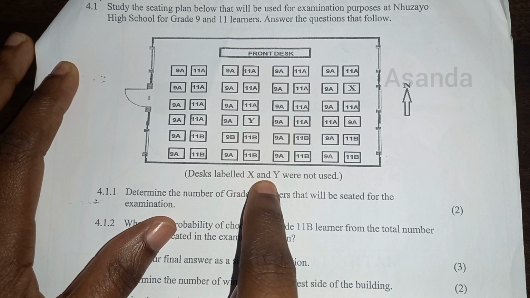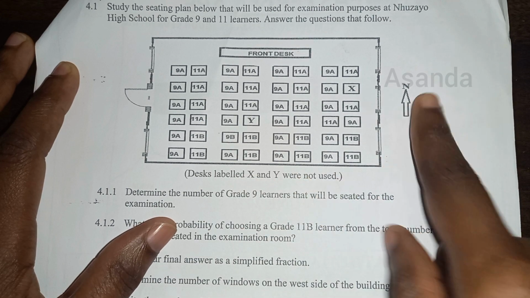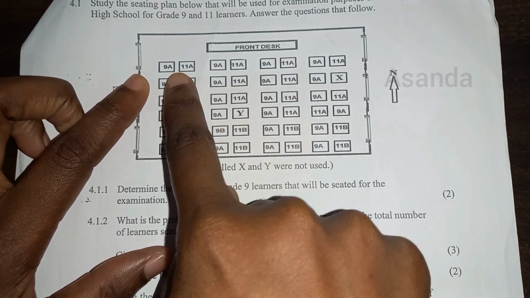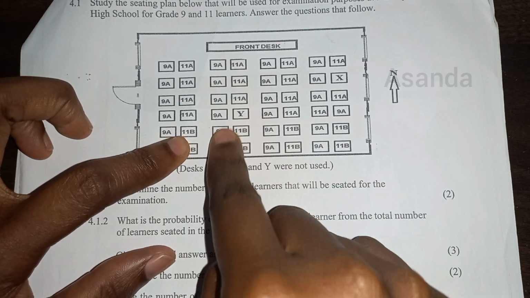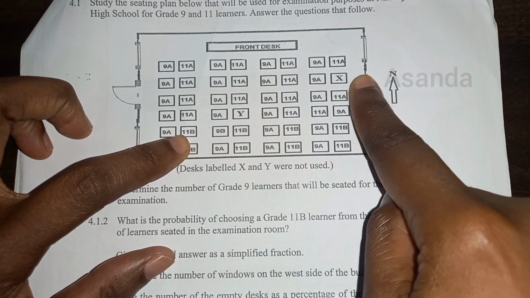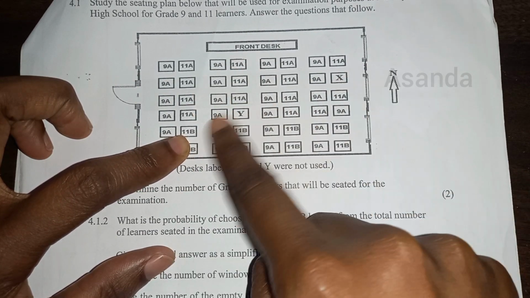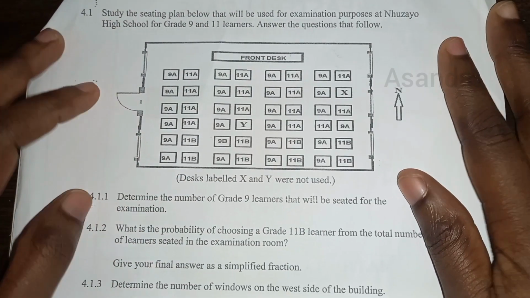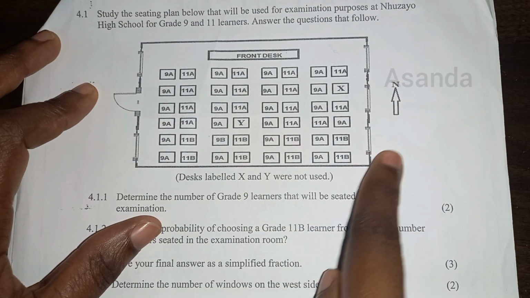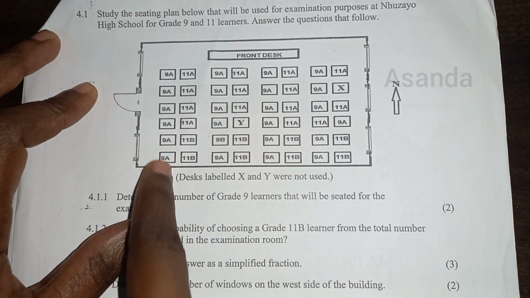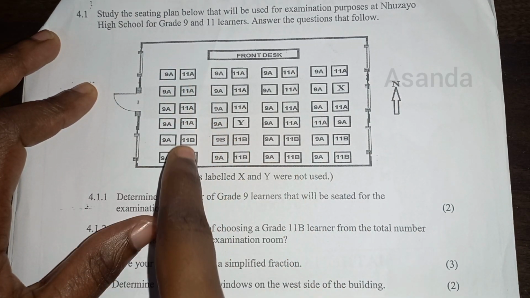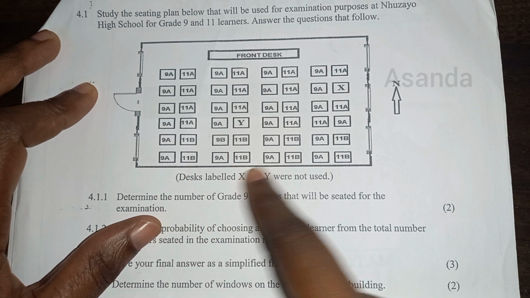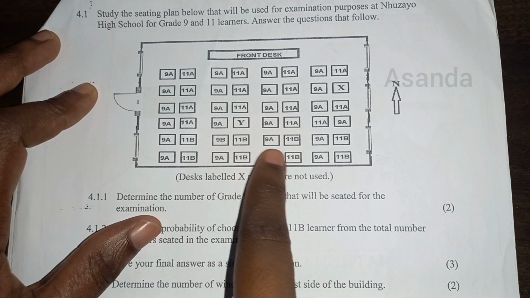Desks labeled X and Y were not used. So we have desks 2 per row, and then we have a label that says X and that one says Y. Those desks are not being used. And then we have a front desk there. So the learners are going to be sitting here. The grade 9s are going to be sitting on their own. Next to the grade 9 will be the grade 11As and 11Bs. So yes, 9A and 9B.